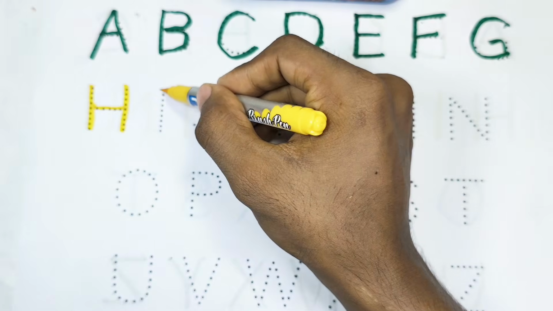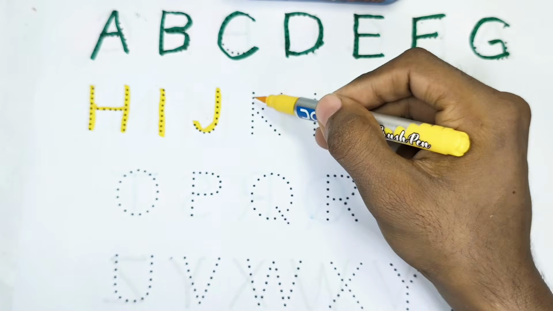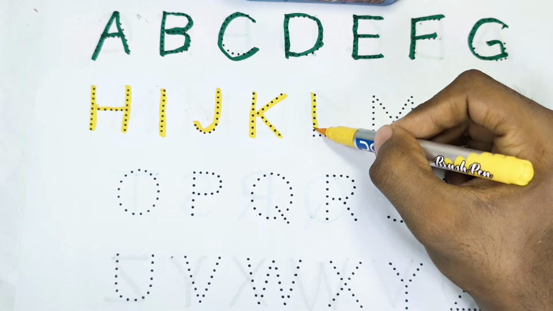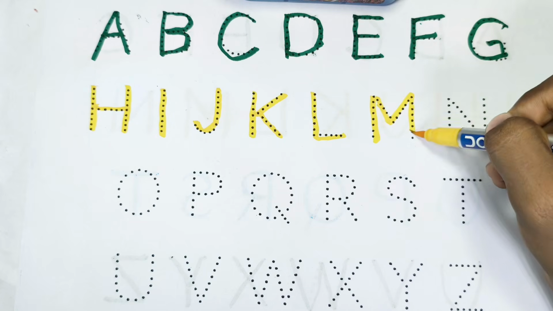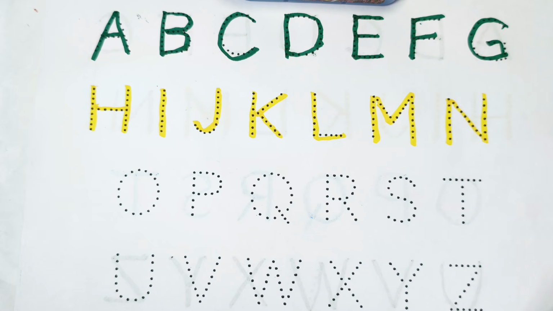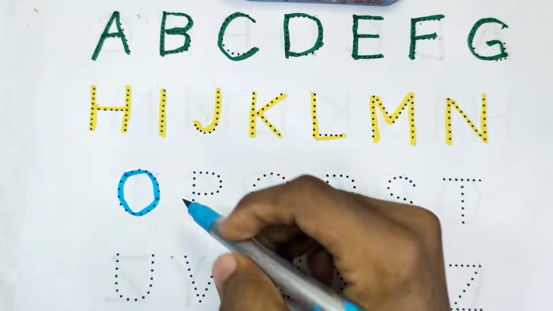H for helicopter. I for ice cream. J for joker. K for king. L for lion. M for moon. And N for nose. Kids, now you draw O. O for orange.